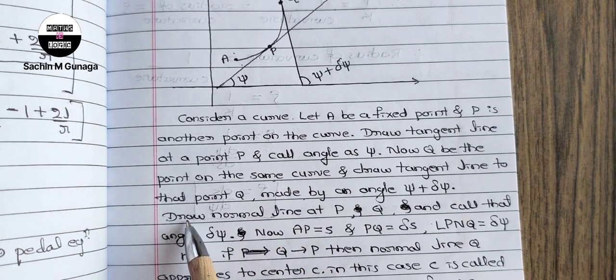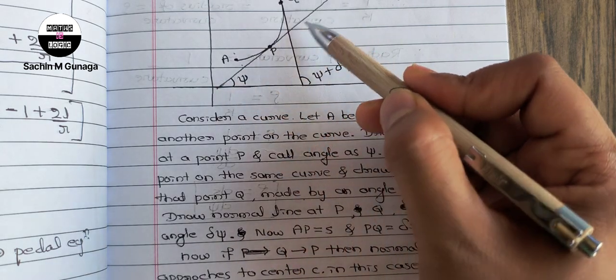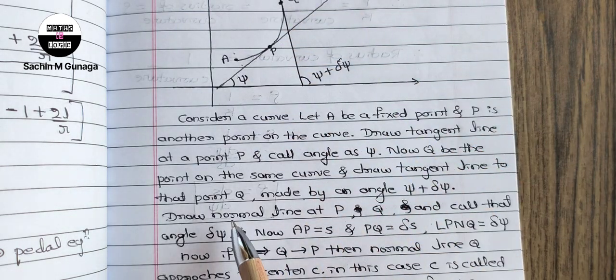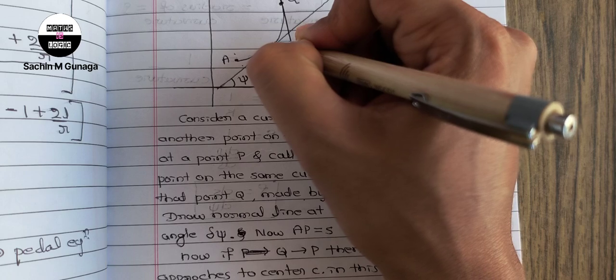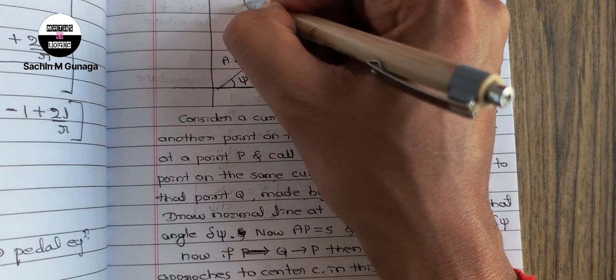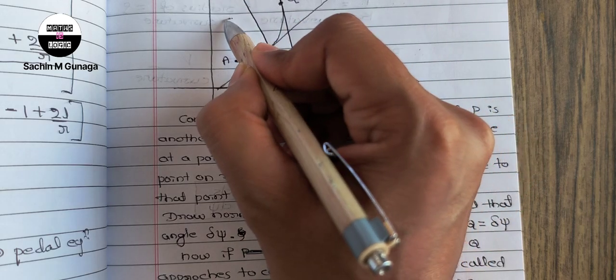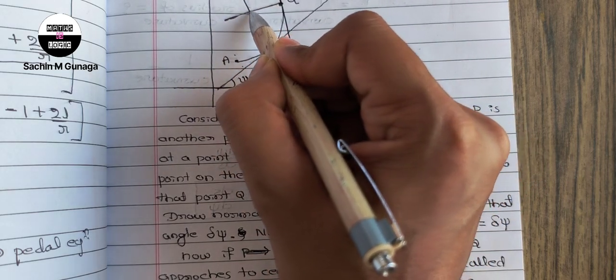Next, draw normal lines at P and Q. So what is the meaning of a normal line? For this tangent line, if we draw a perpendicular line, then that line we call a normal line. Therefore what we need to do is draw two normal lines at the points P and Q. So here one line and here another line.